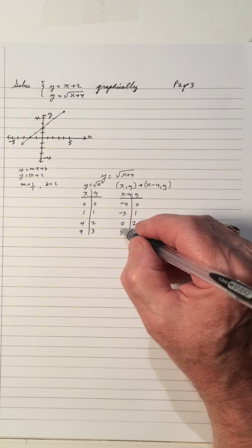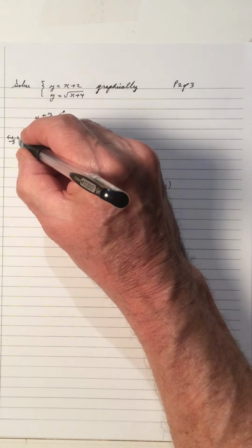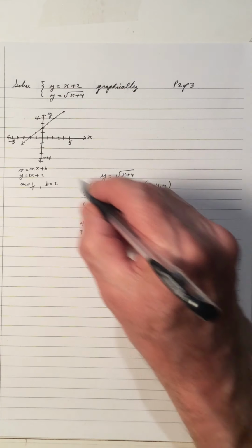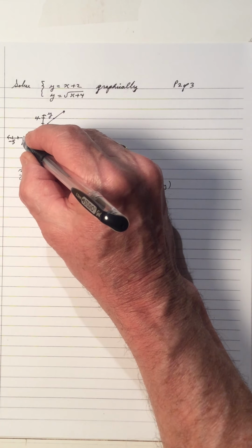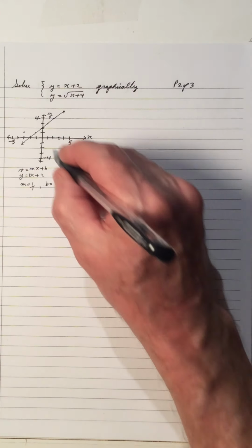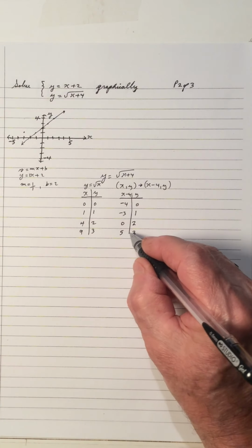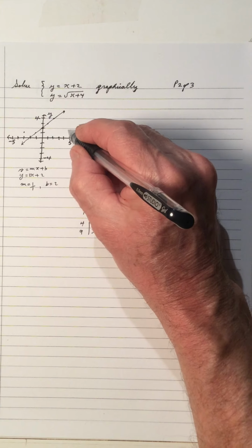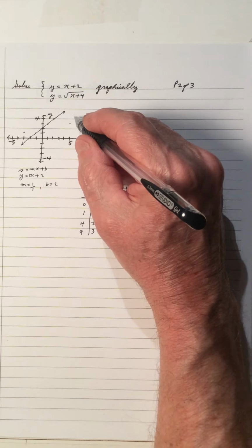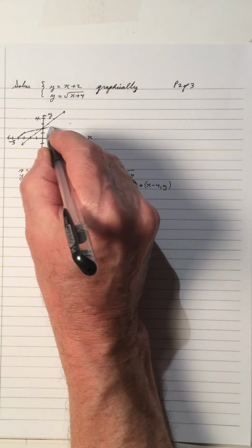So when I graph this table of values, x is negative 4, which is here, y is 0. X is negative 3, y is 1. X is 0, y is 2. X is 5, y is 3. So now I draw the graph that represents the square root equation, or the radical equation, and there's the graph.